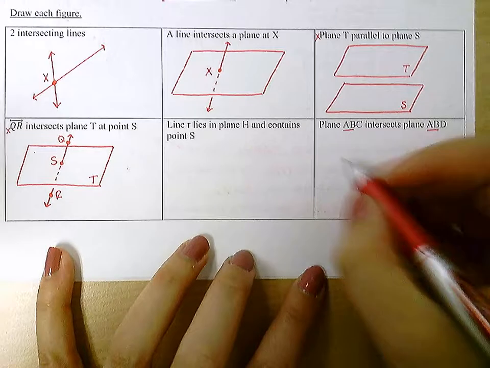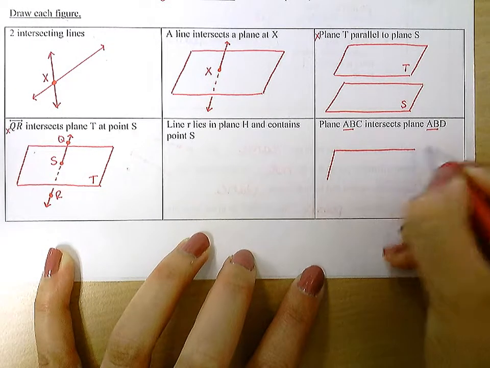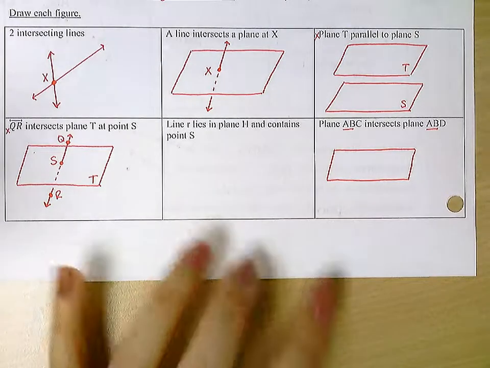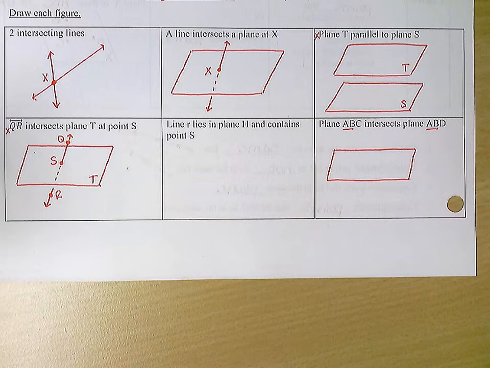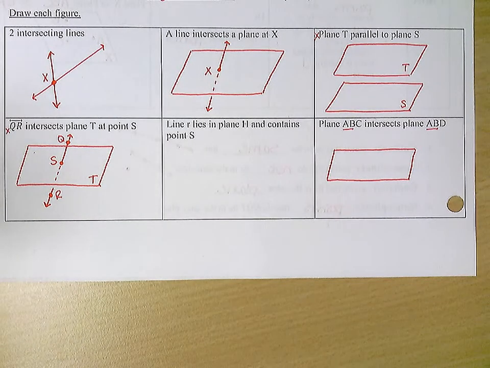So to start this drawing, I'll do my first plane like normal. And I'm not going to label anything yet. Now my second plane, again, just like your line, has to look like it's going through that plane, which is kind of hard to draw. So it has to kind of look like this. My paper won't bend. Like this. Okay?